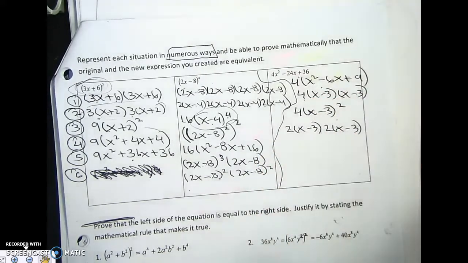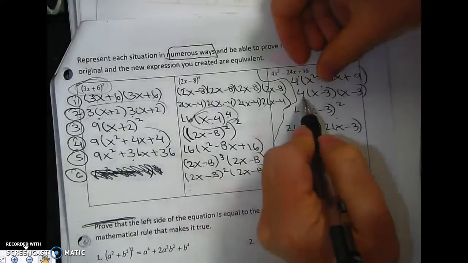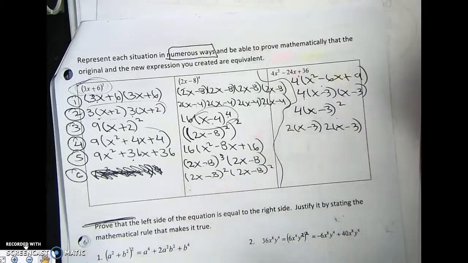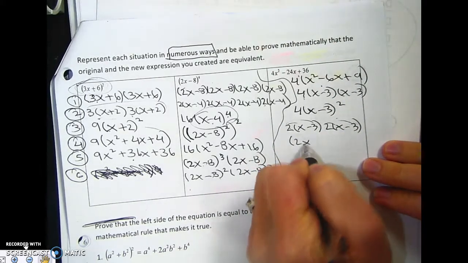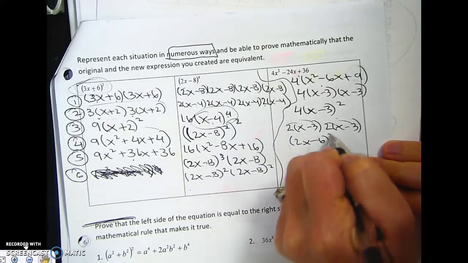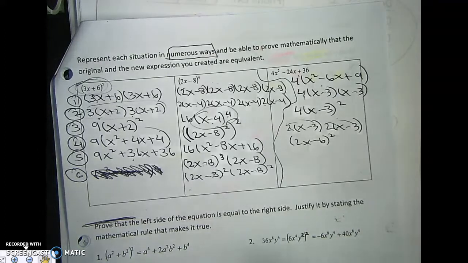And do it that way. I could also, so what I did is I split that, so that 2 times 2. Another thing I could do is I could distribute, and I'd be left with 2x minus 6 times 2x minus 6, which is 2x minus 6 squared. So that's just a multitude of ways of doing it.